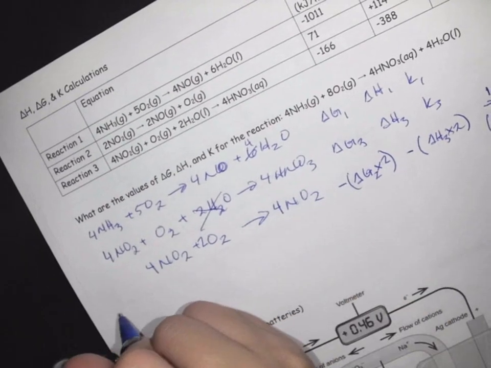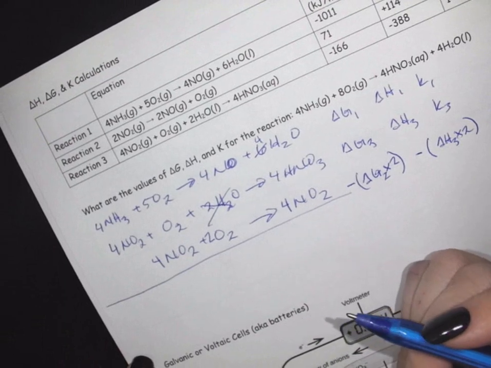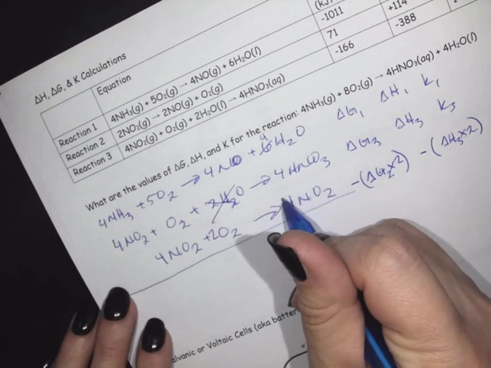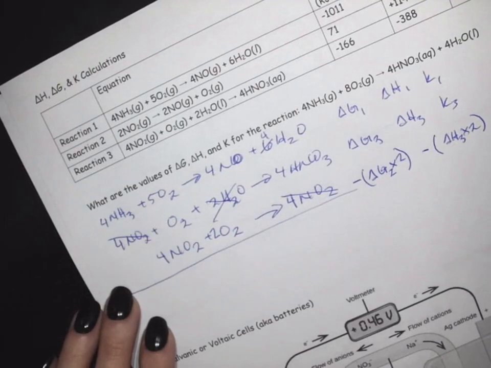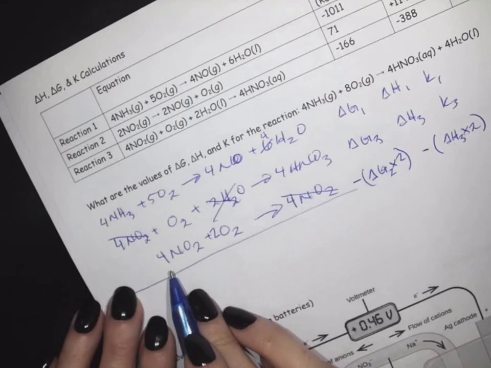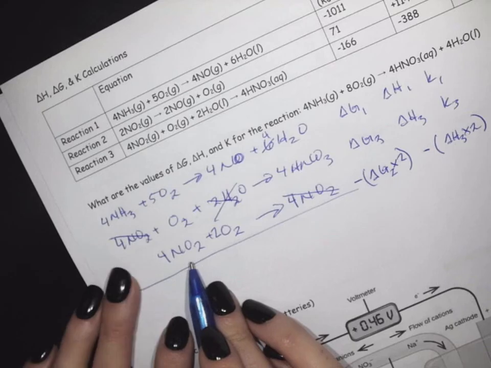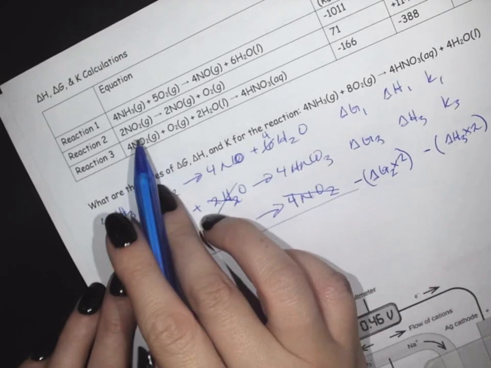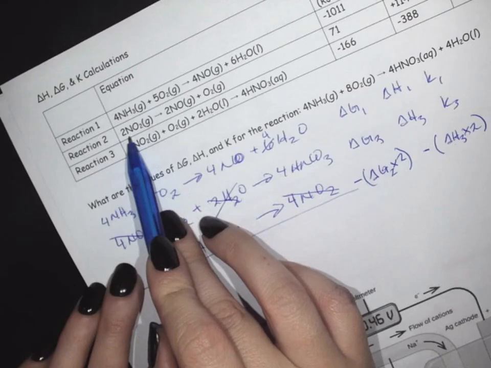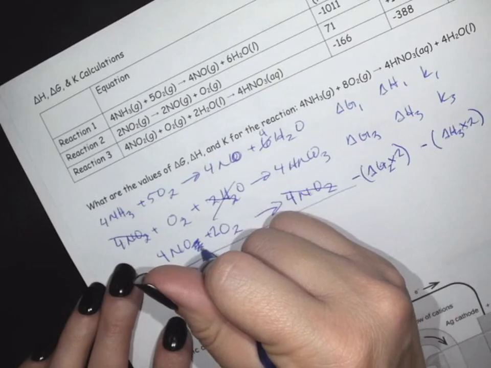So let's see what this gives us overall. So here, I'm seeing 4 NO2s, 4 NO2s. Oh, what did I write down wrong here? Sorry. This is reaction 3, okay. Sorry, this is supposed to not have a subscript of 2 right there.